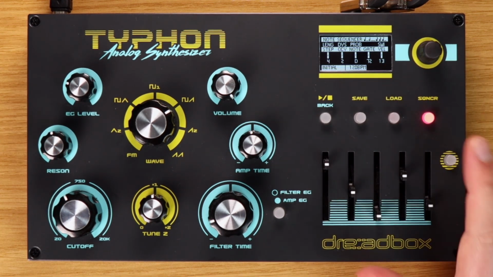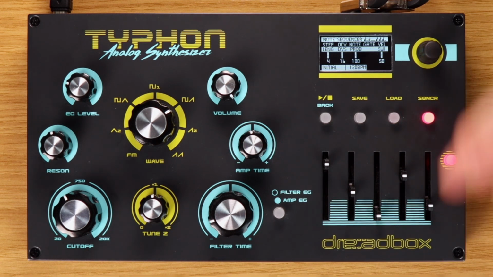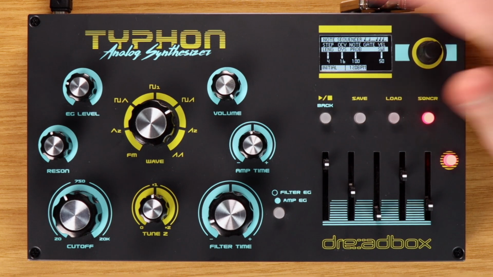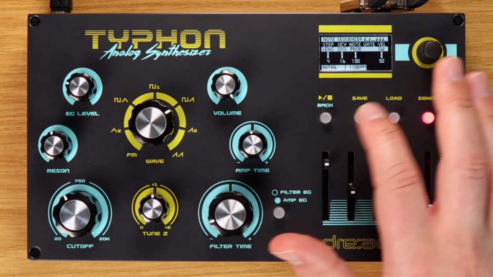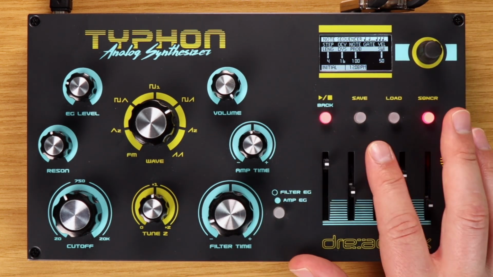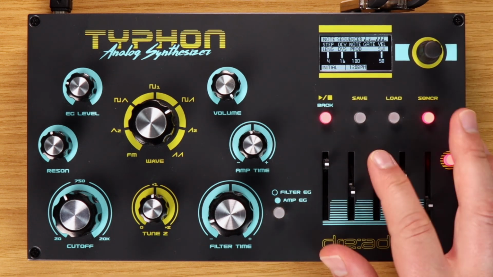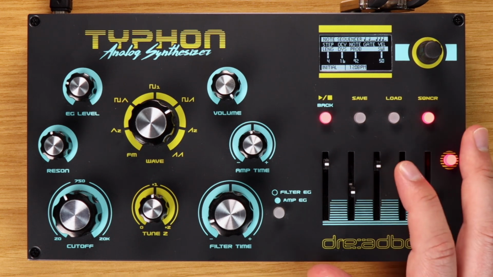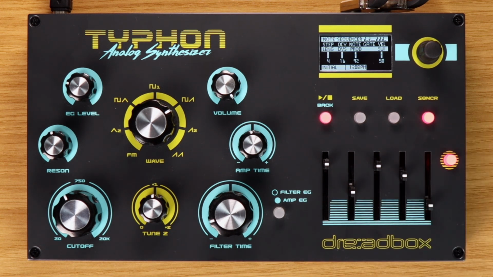Now what we're going to do is go to the second page and talk a little bit more about it. So maybe I'll start with probability and swing as well. So probability, at the moment it's on 100 by default, but if I lower this, you'll notice that some of the notes drop out.